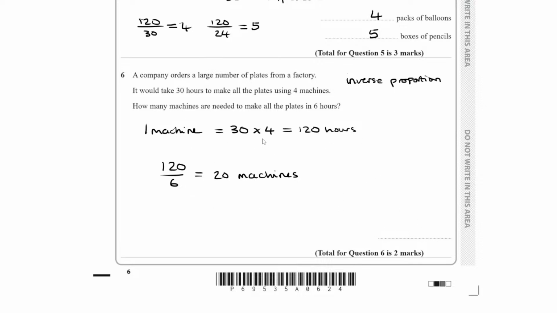I've seen it when it says, maybe like a painter, it takes this long for 5 painters to paint a wall, or it takes this long for 6 builders to build something, you know, how long would it take for 2 builders or whatever? I've also seen it in the context of taps. So you know when they say they're filling a swimming pool and it says it takes this many hours to fill a swimming pool with 5 taps. How long would it take to fill the same swimming pool with like 2 taps, for example? Do you see how they're all different contexts, but it's the same logic. So your answer is 20 there. It's literally 2 calculations, that's it.